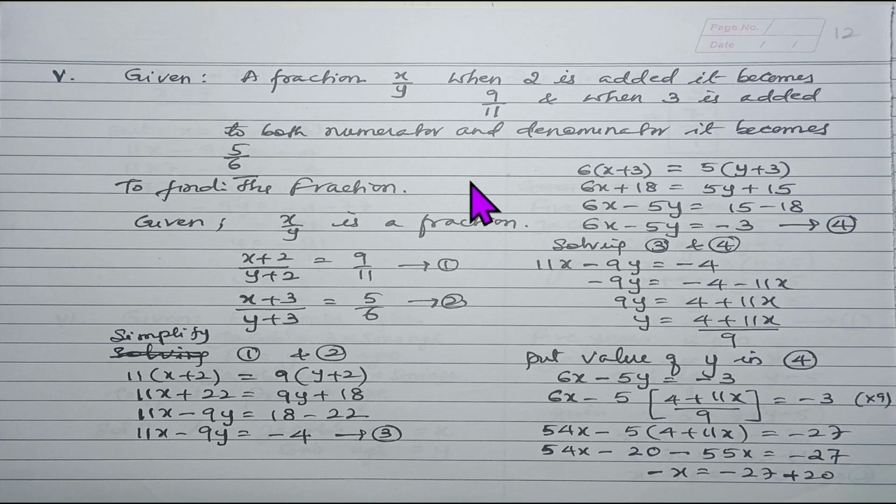Now coming to the next example, where a fraction is given. A fraction x by y. When 2 is added, please understand here, to both the numerator and the denominator, it becomes 9 by 11, and when 3 is added to both the numerator and the denominator, it becomes 5 by 6. So let us understand this very clearly. We are given a fraction x by y, and we have to find that fraction.